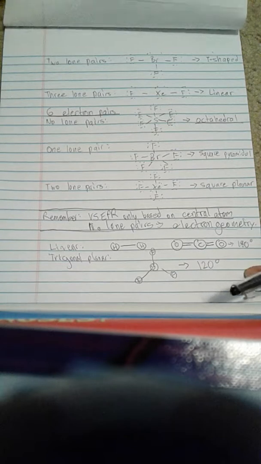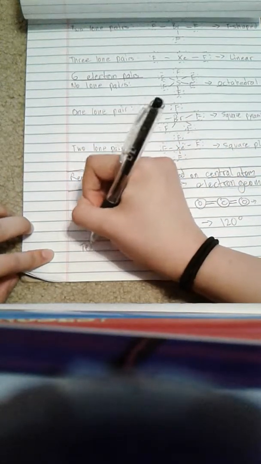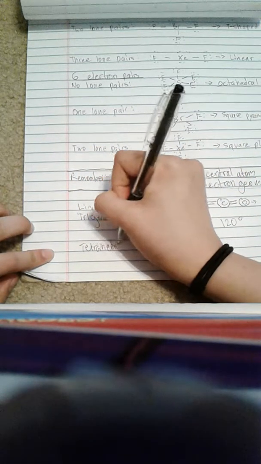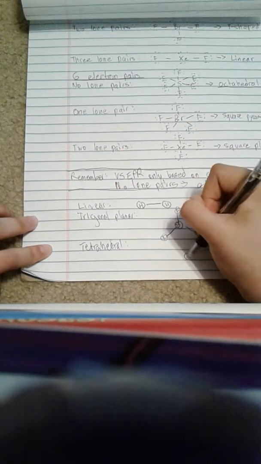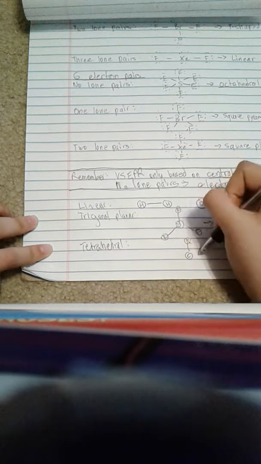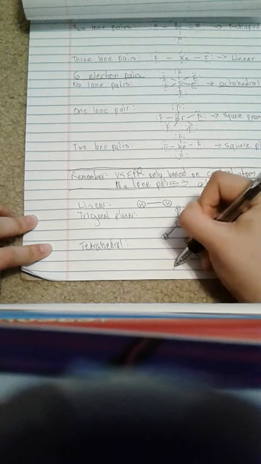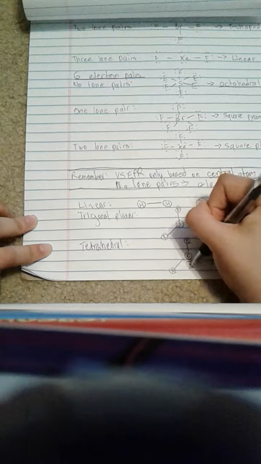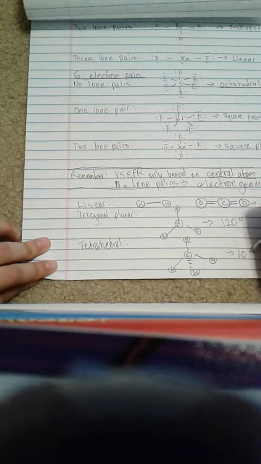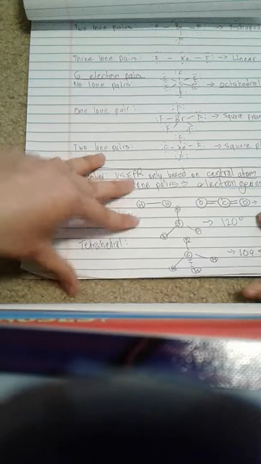Now, for a tetrahedral geometry, a tetrahedral angle, the center angle of a tetrahedron, is going to be 109.5 degrees. And you're going to want to remember that. So if we have a tetrahedral geometry, we're going to have something like methane. So C, H, H, H, and then 1 going back into the page, which we denote with a dotted line. This is going to be 109.5 degrees.